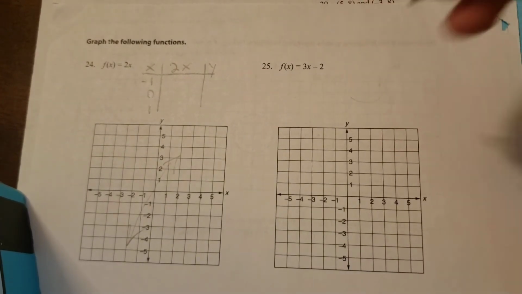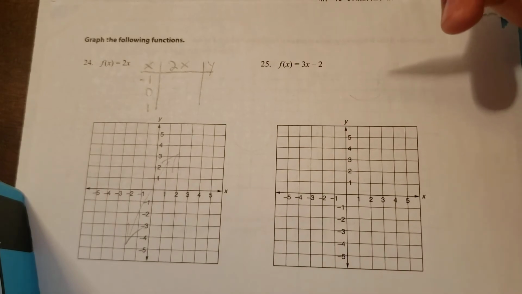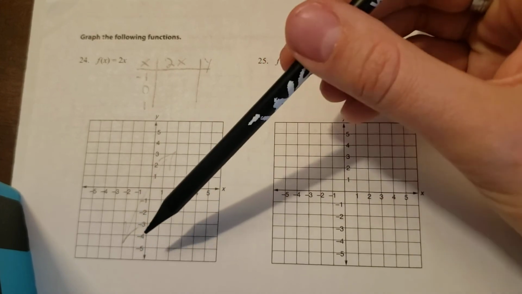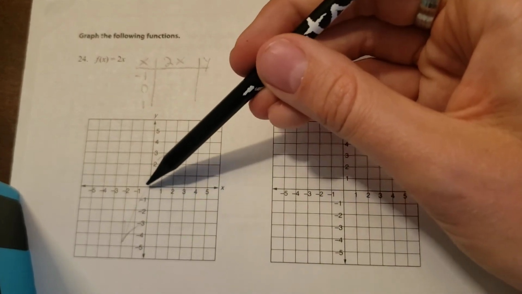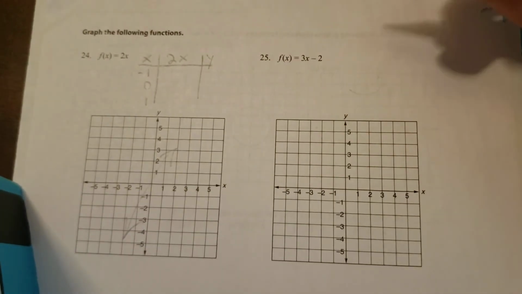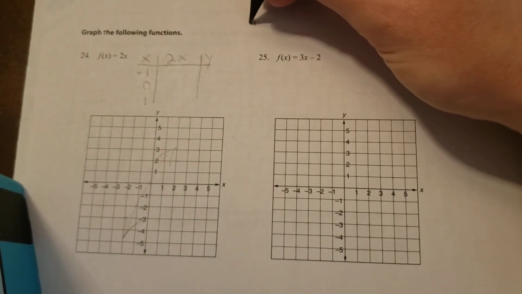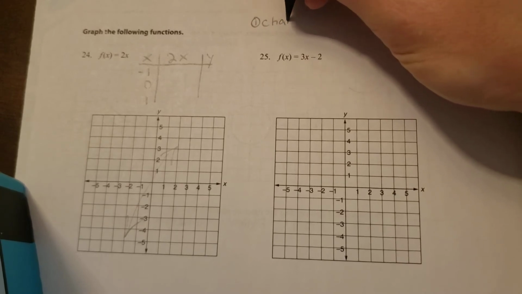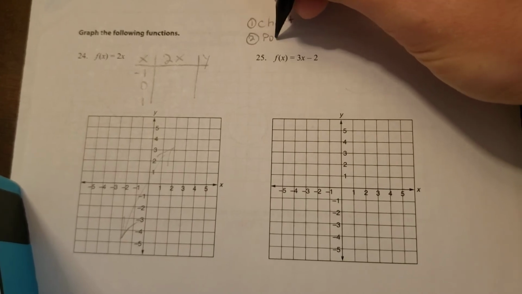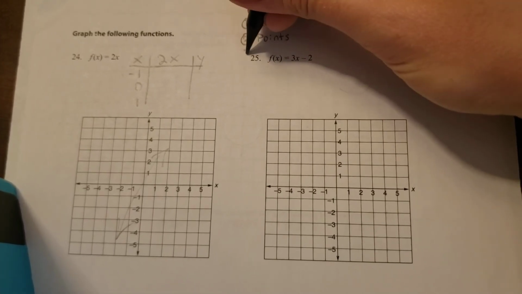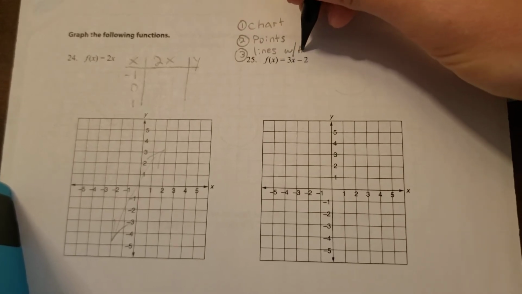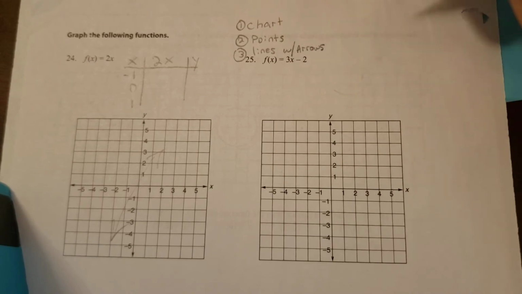So, yes, I want to see a t-chart. I want to see a line, and I want to see arrows at the end of that line. Make sure that you have nicely plotted points. You can draw it carefully. So I want to see the chart, I want to see the points, and I want to see lines with arrows. Okay.